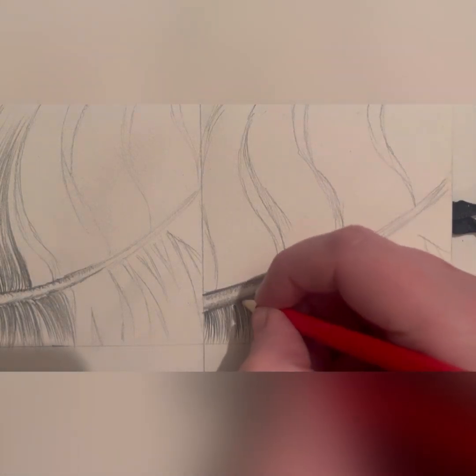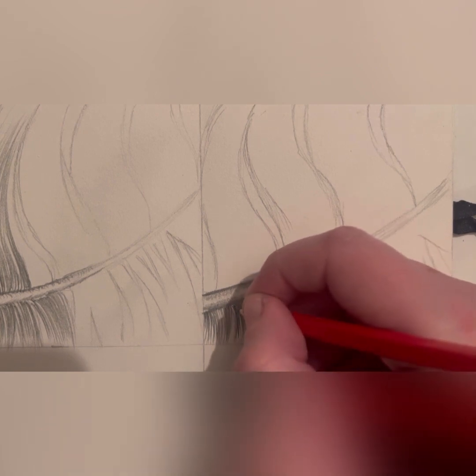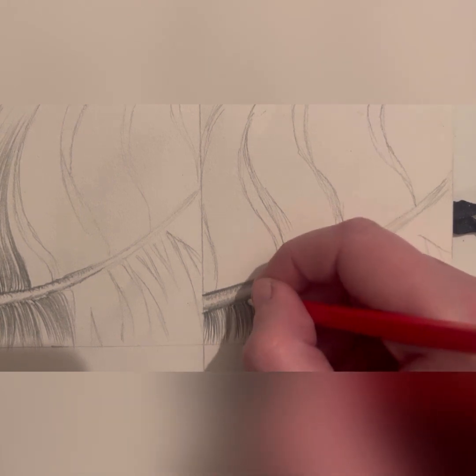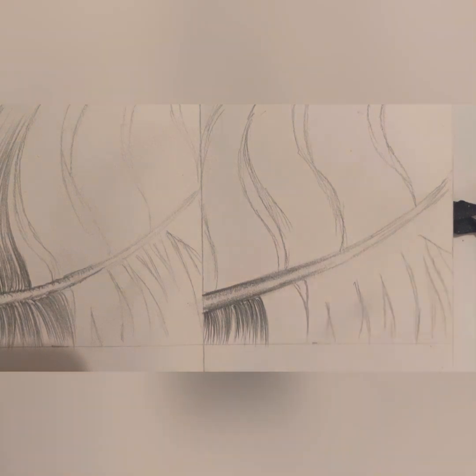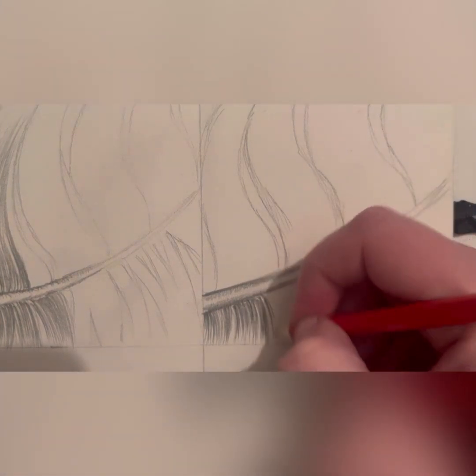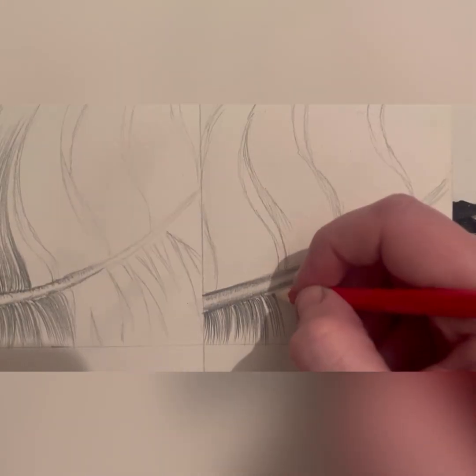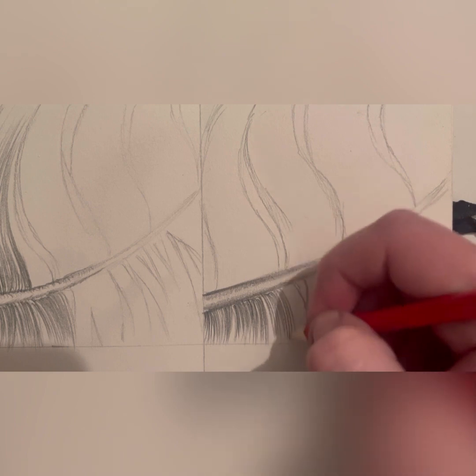Okay, if you feel like you need some darker sections, use layering to do that. So don't just make your lines thicker, go back in over the top and add more lines on top rather than trying to make your lines thicker, because we do need to keep our lines quite thin and quite delicate in order to create the delicate texture of the feather that we have here.